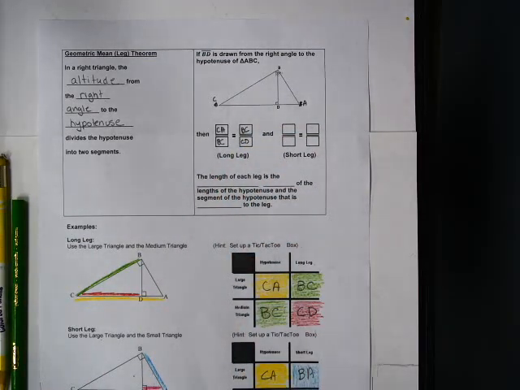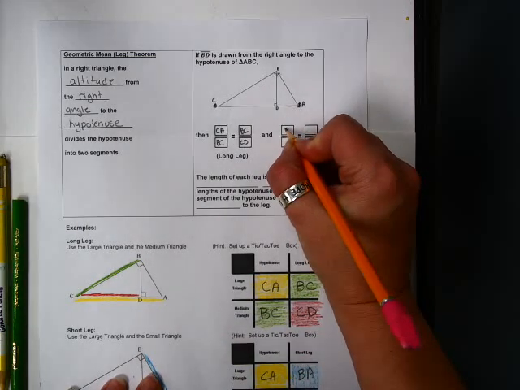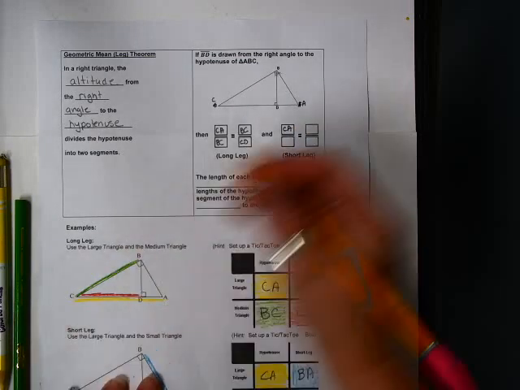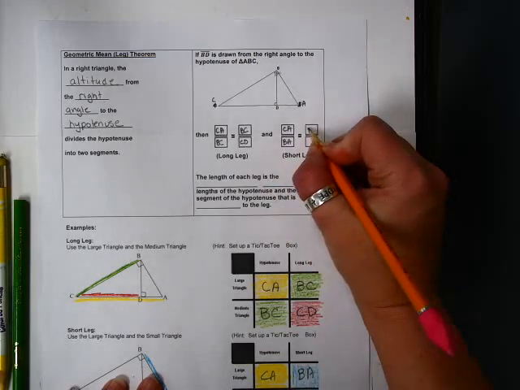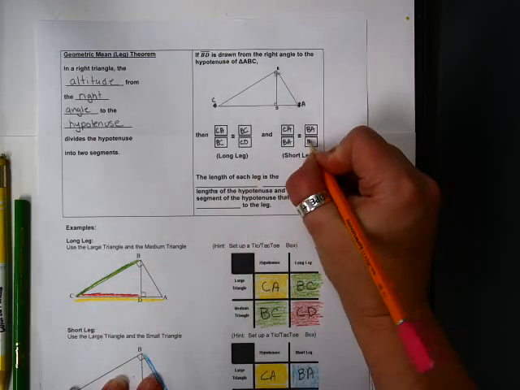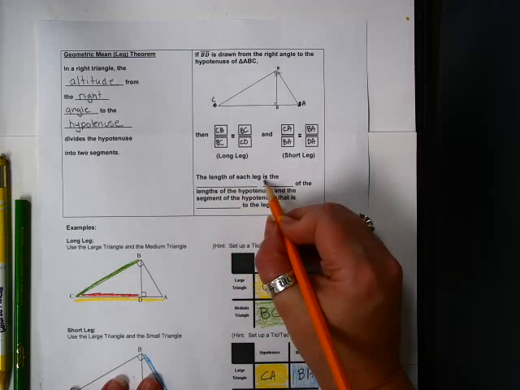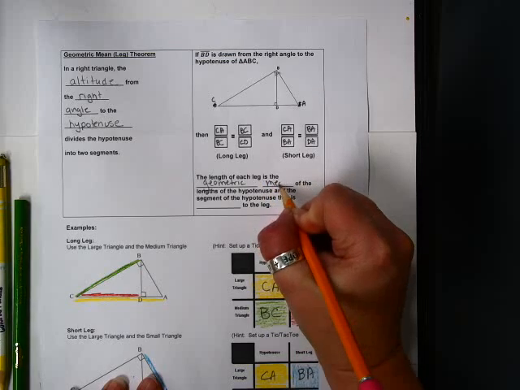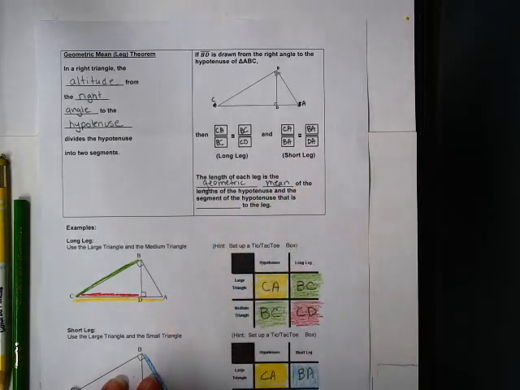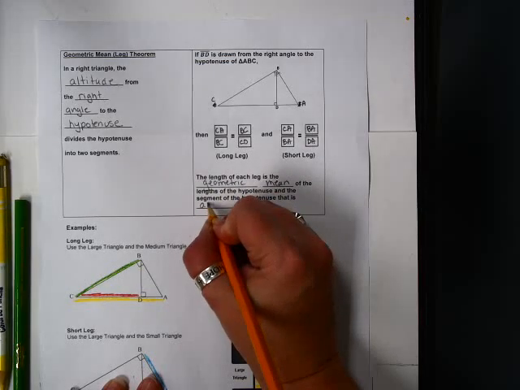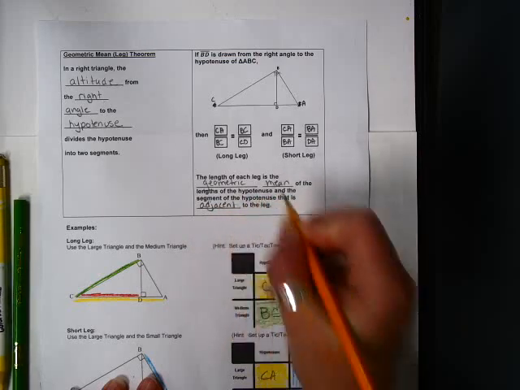All right, the next one, start with the hypotenuse. So what's the hypotenuse? CA or AC, doesn't matter. Over the short leg, what's the short leg? BA. Equals short leg? BA over. Okay, the length of each leg is the geometric mean of the lengths of the hypotenuse and the segment of the hypotenuse that is adjacent to the leg.